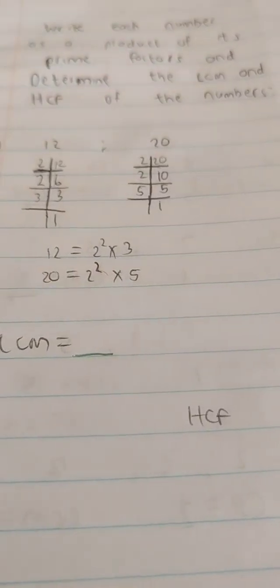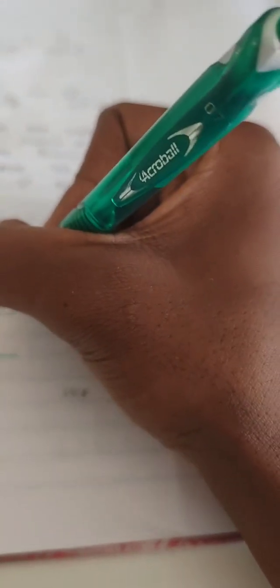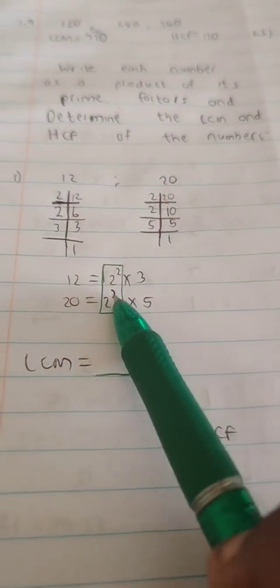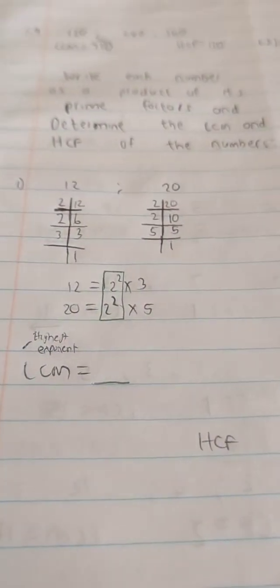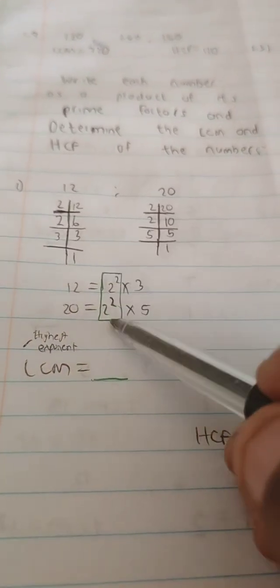Firstly we can see we have common bases here, and obviously for the lowest common multiple we go for the common base with the highest exponent. If anything is common, then we go for the common base with the highest exponent. So here, 2 squared, 2 squared, since it's common, we are going to take 2 squared once.